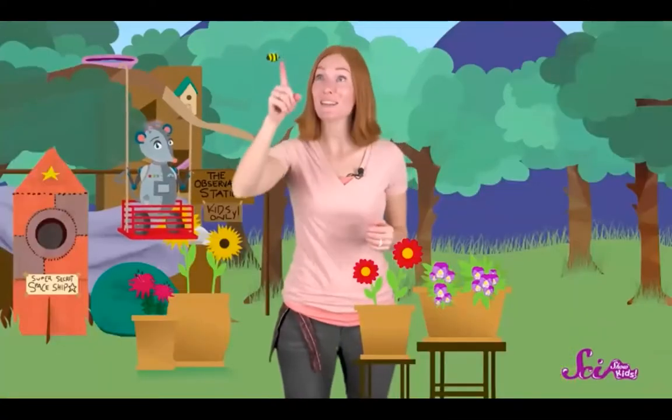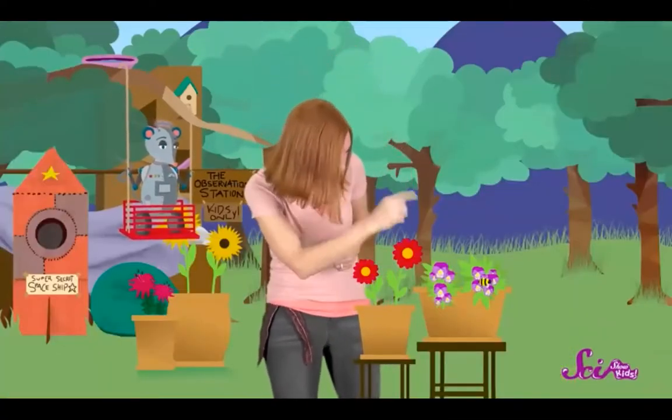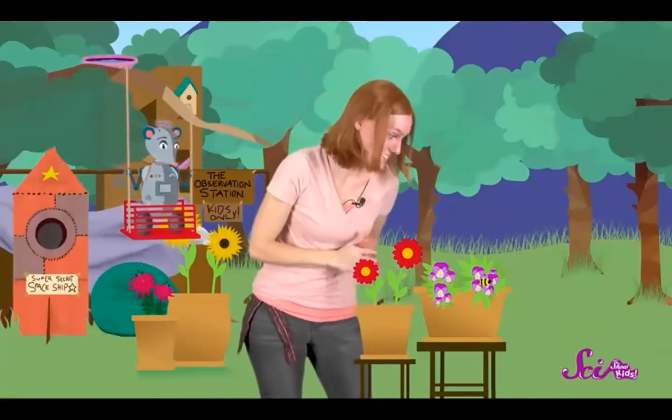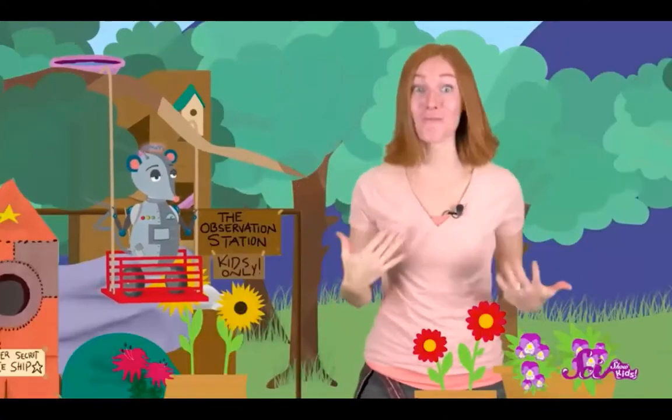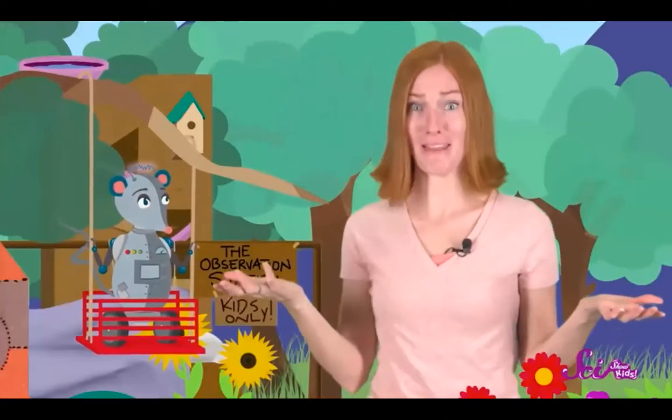Hi everyone, Squeaks and I are enjoying a beautiful day outside the fort. Oh look, there's a bee. Oh, it landed on that flower. Let's watch and see what it does. We'll get a little closer, but not bother it. There it goes, buzzing off to find another flower. You know, bees are some of my favorite animals to watch. They always seem so busy. But do you ever wonder what they do all day?